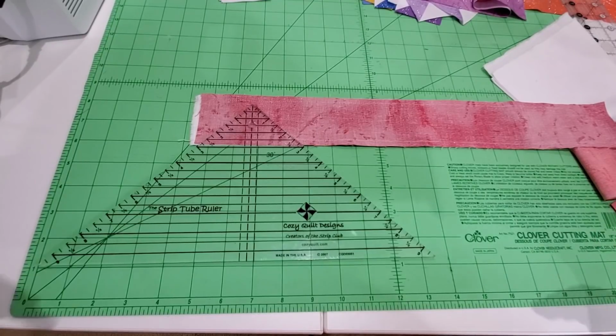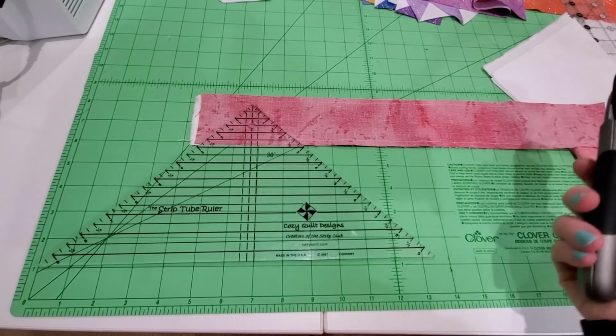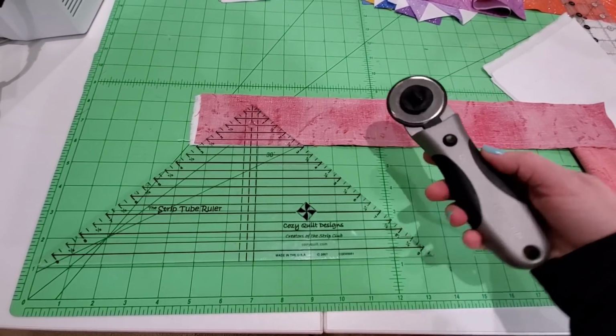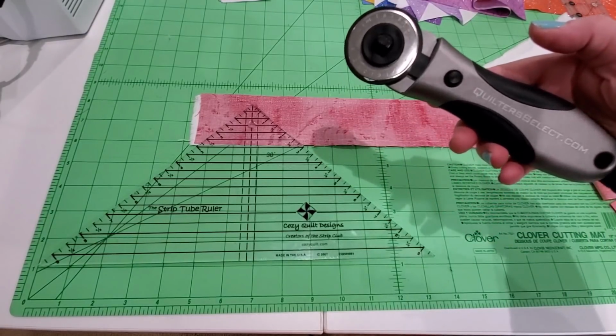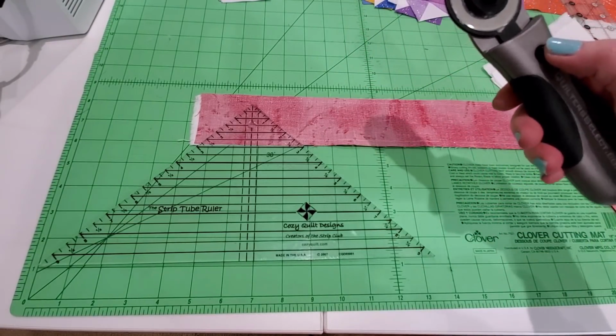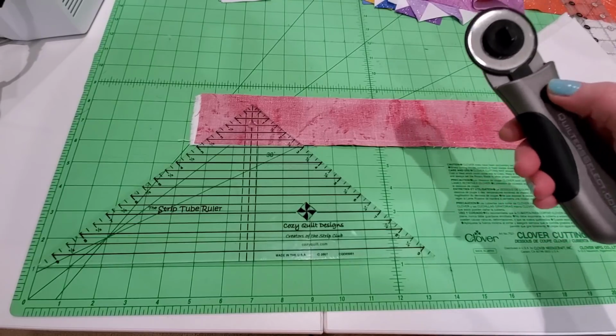If not the stitching line, if you put it on the edge of the fabric, you will still make the right type of cut, but it'll be the wrong size. So, stitching line. I'm going to take my rotary cutter. In this case, I have the Quilter's Choice or Quilter's Select rotary cutter. Very nice. We like it. It's got nice weight to it.